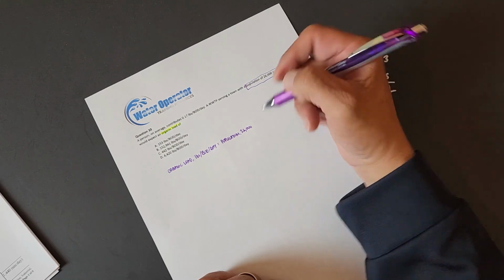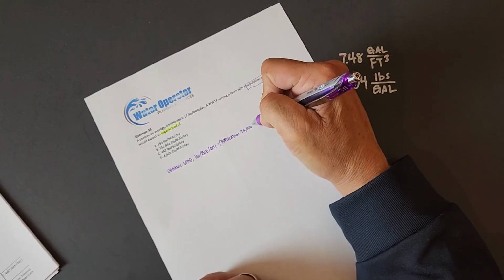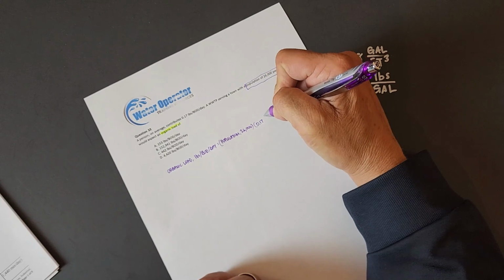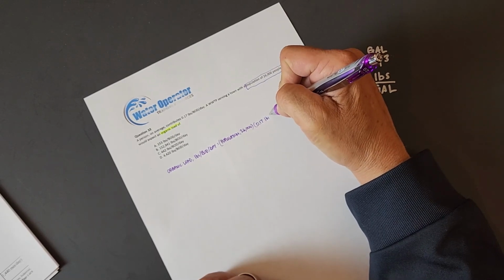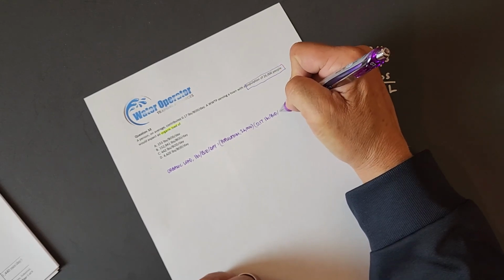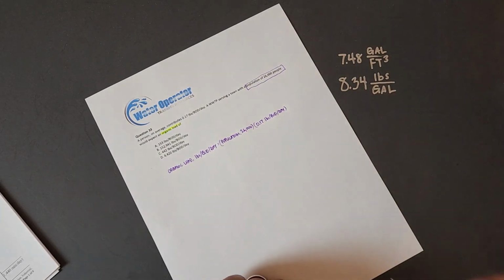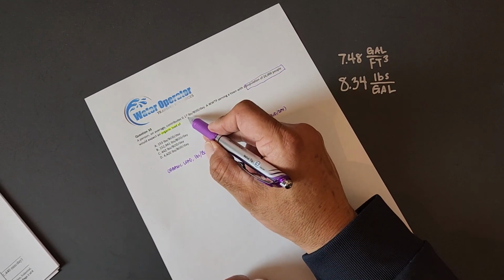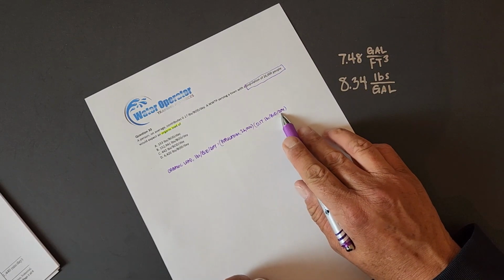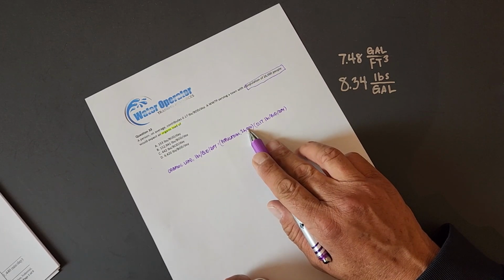And we know that each person contributes, let's go ahead and write out the formula here, 0.17 pounds BOD per day. A person on average contributes 0.17 pounds BOD per day. We know the population is 26,000 people.